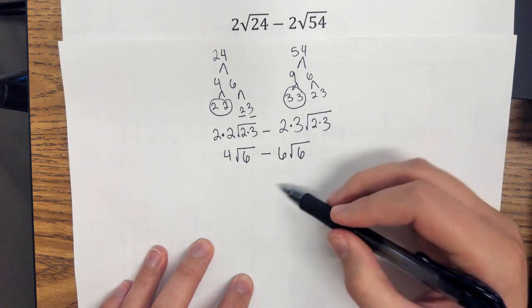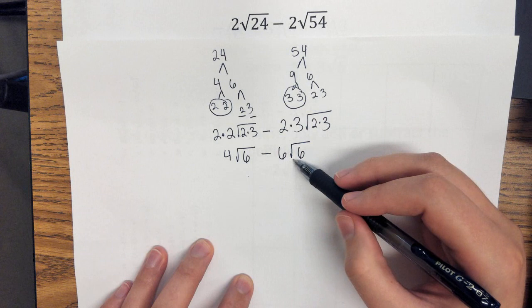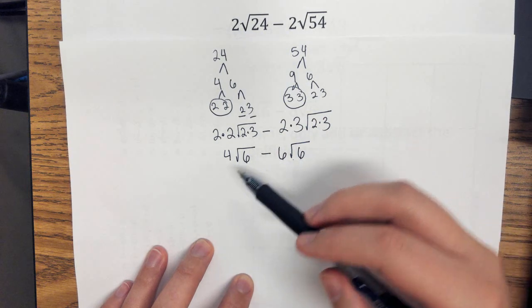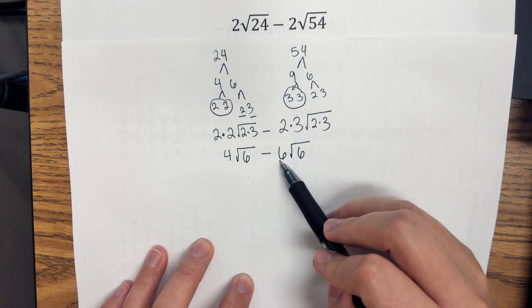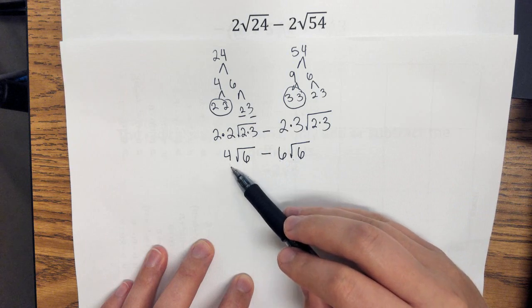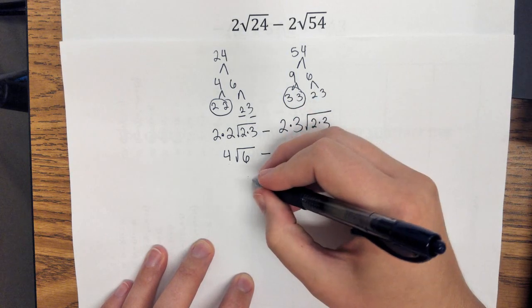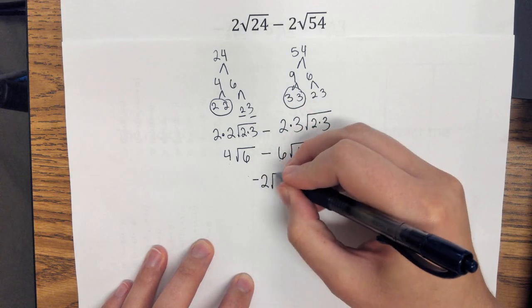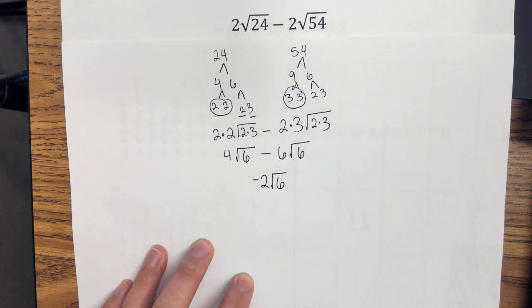Now these are like terms because they're both a square root of 6. Now all you have to do is combine the coefficients, or the numbers on the outside. So 4 minus 6 is negative 2 square roots of 6.